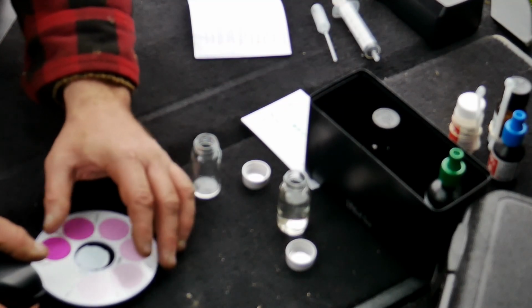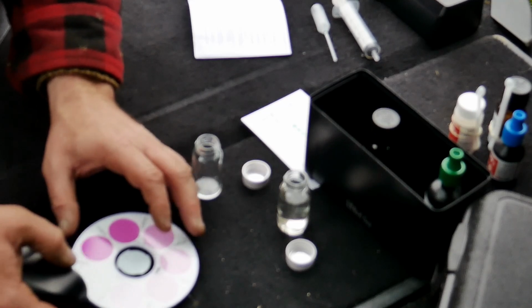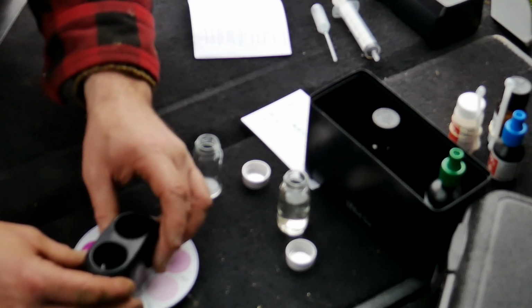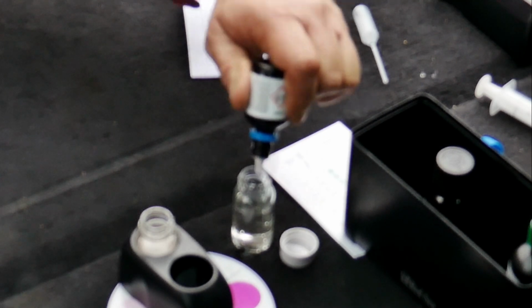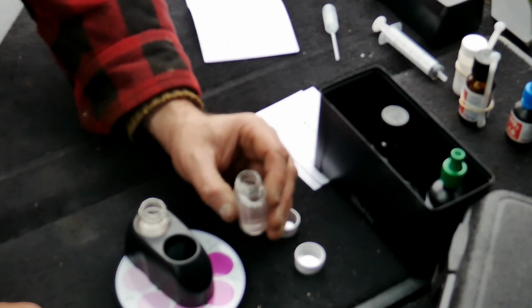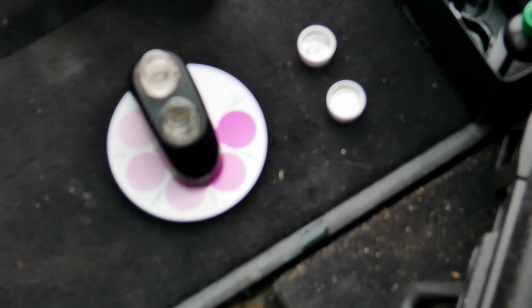Nitrates are measured in a similar way. The comparator dial is just turned over to measure nitrates instead of phosphates. The reagents are applied as instructed, and then again it's a matter of waiting. What I found surprised me.